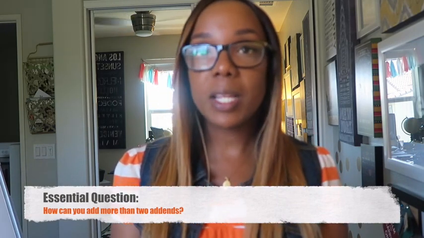Today we are looking at lesson 1.5, and in lesson 1.5 we're going to be using our properties of addition to solve some addition problems. We have learned in previous lessons about the commutative property of addition. The commutative property of addition states that the order in which you put your addends will not change the sum. So 2 plus 3 is 5 and 3 plus 2 is 5. And me switching the order of those two addends did not change the sum whatsoever.